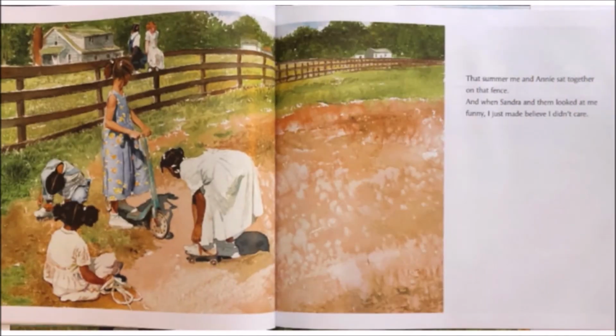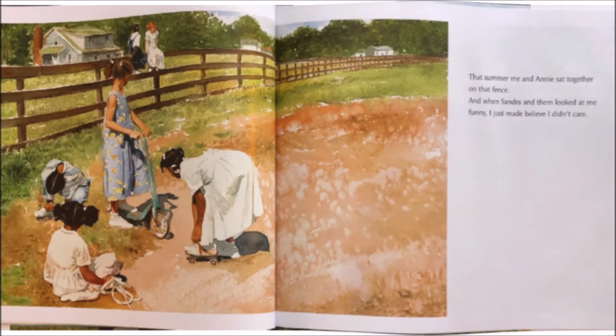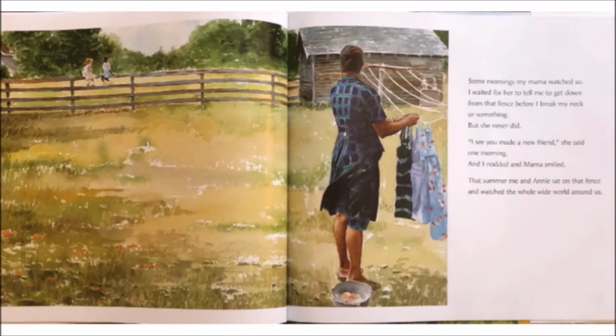That summer, me and Annie sat together on that fence, and when Sandra and them looked at me funny, I just made believe I didn't care. Some mornings my mama watched us. I waited for her to tell me to get down from that fence before I break my neck or something. But she never did. "I see you made a new friend," she said one morning, and I nodded and Mama smiled. That summer me and Annie sat on that fence and watched the whole wide world around us.